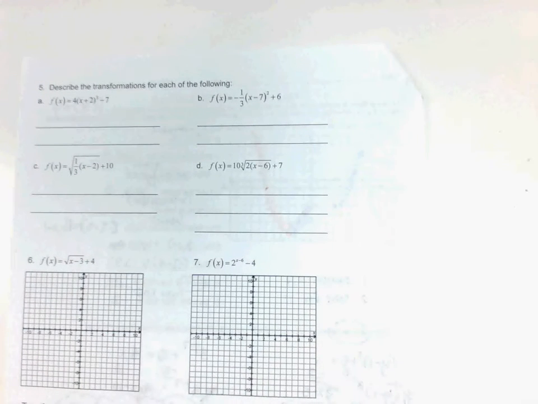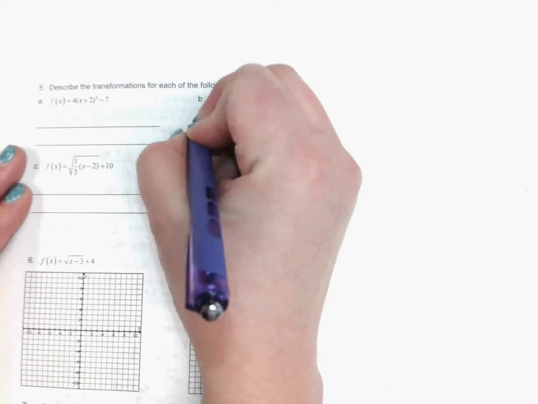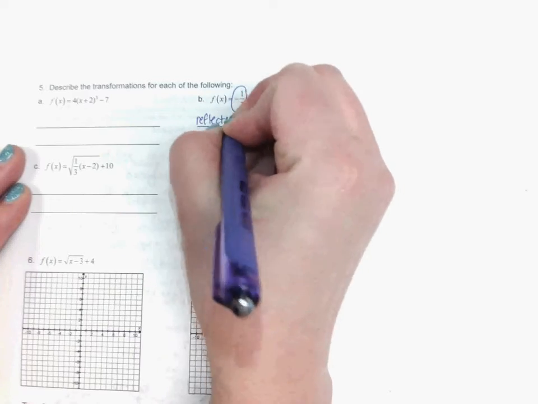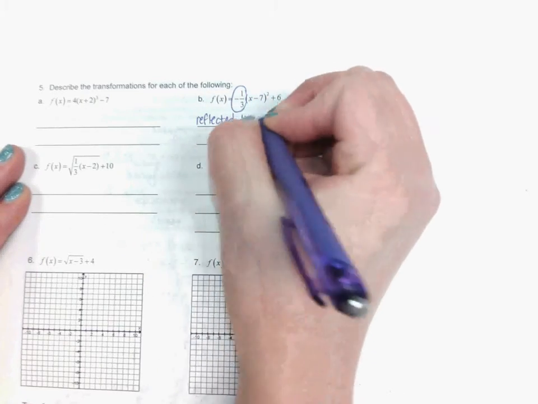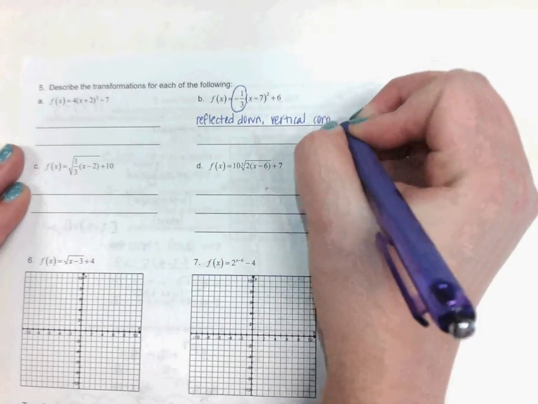Alright, turn the page. Next ones, I don't want to do all these. We'll do B and D. Letter B, you're just listing the transformations. Which way would letter B be shifted? Compression. Okay, it is going to have a compression. So we'll put this 1/3. It's going to be reflected down, and it's going to have a vertical compression.